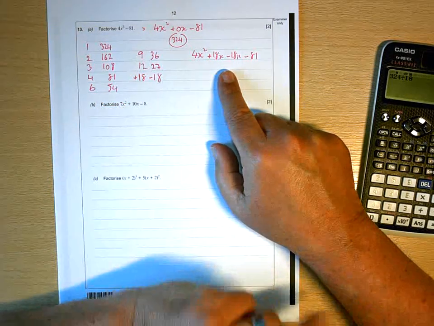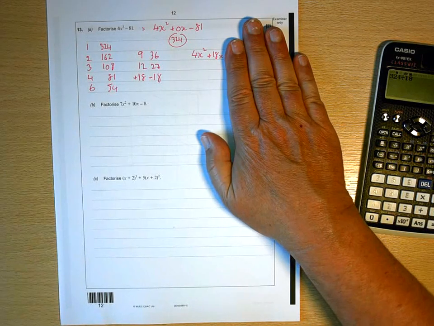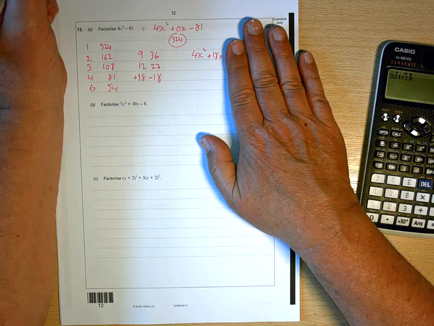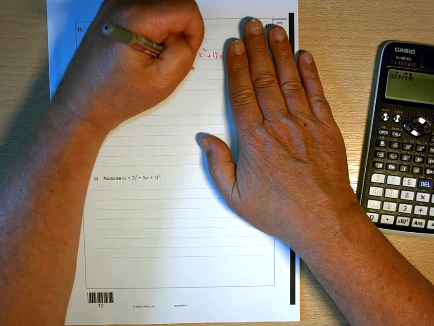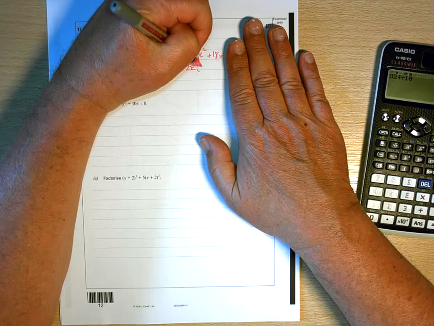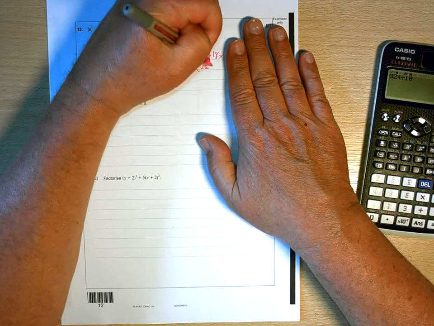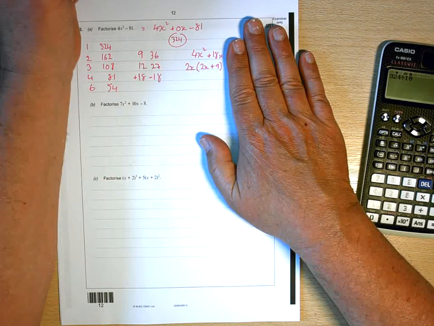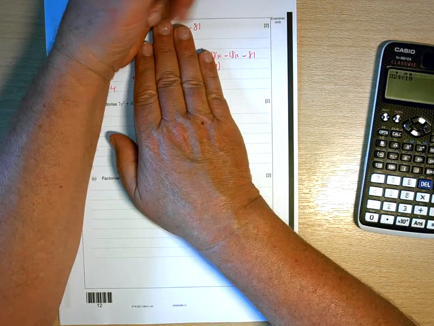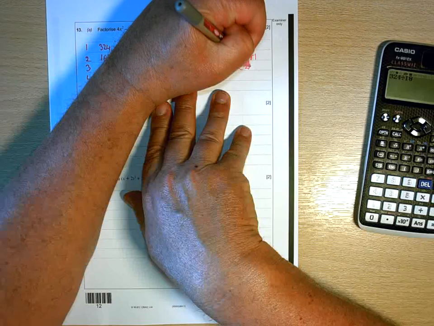Cover up, you're looking for what you can take out of there as common. You can take a 2 out and an x out, leaving you 2x plus 9. You're then working with this one, and you know you've also got to end up with 2x plus 9.